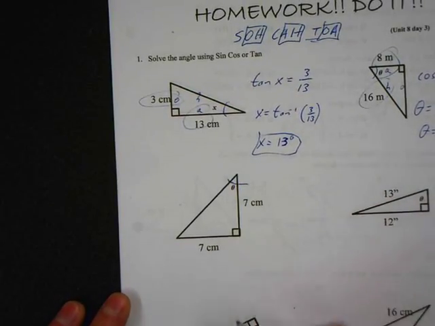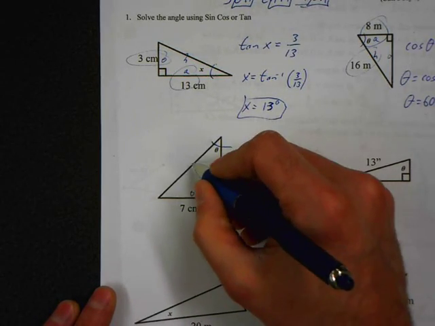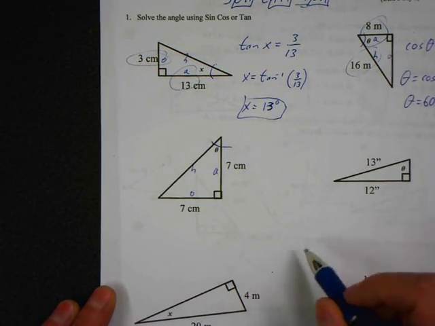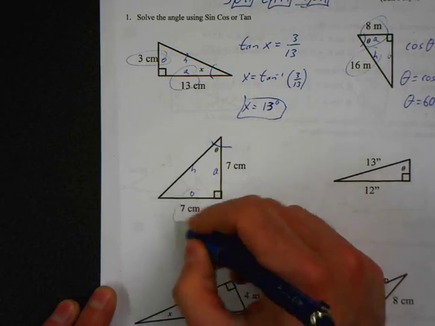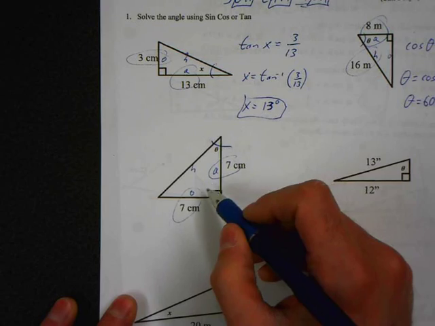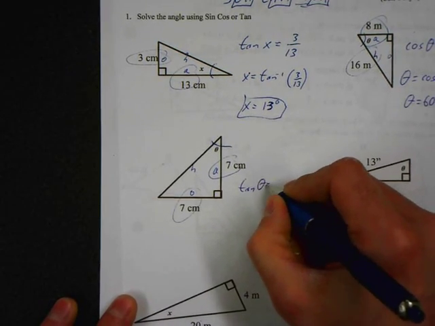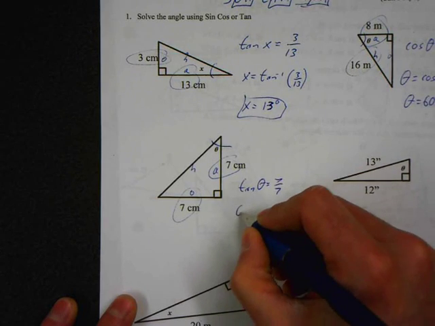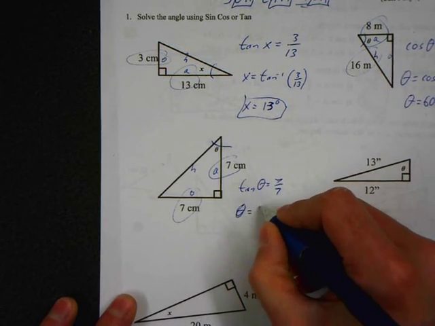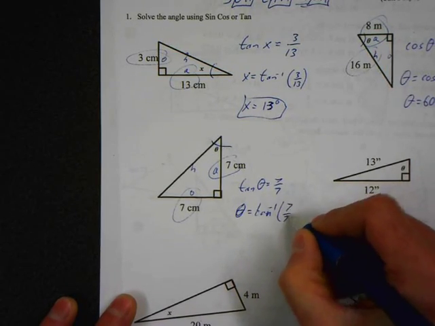Next, there's my angle. Labeling O, H, and A. O, H, A. Anybody know what this angle is already? You should. Well, maybe not yet. Label it with O, H, and A. It is tan, because it's O and A. So the tan of theta equals 7 over 7. So theta equals the tan inverse, so I always inverse to solve an angle, of 7 over 7.